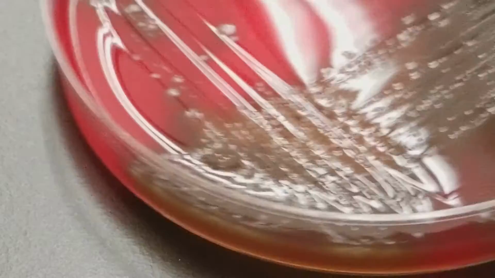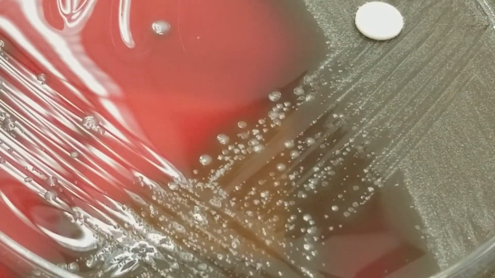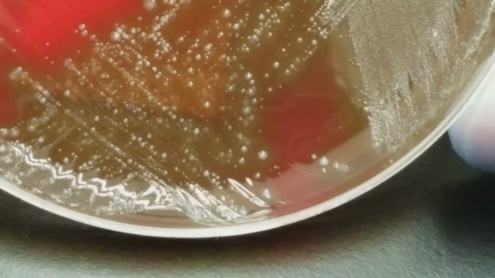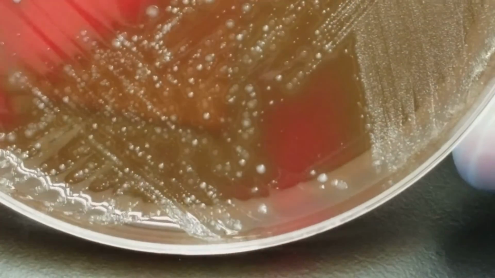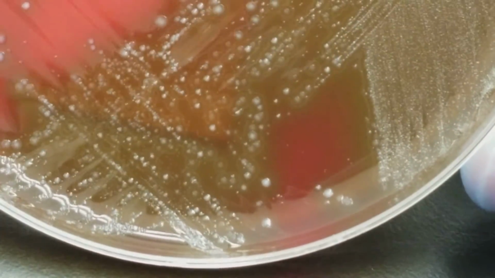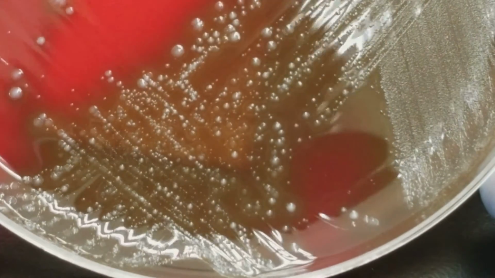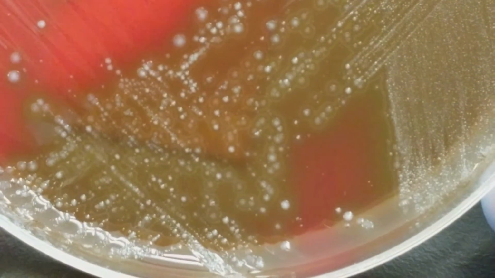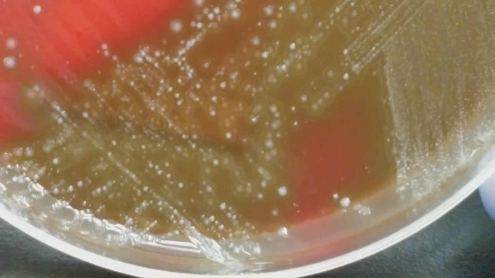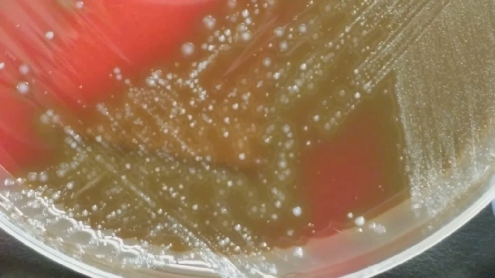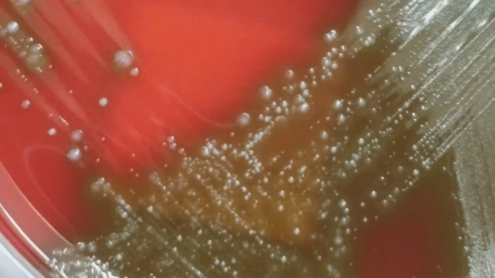culture. Okay, so this one, as you can see, there's a few different organisms on here. We see the different sizes. We see hemolysis, alpha hemolysis around certain ones and maybe not others.